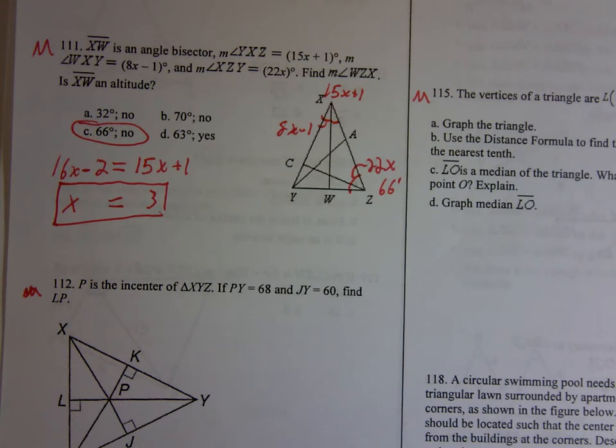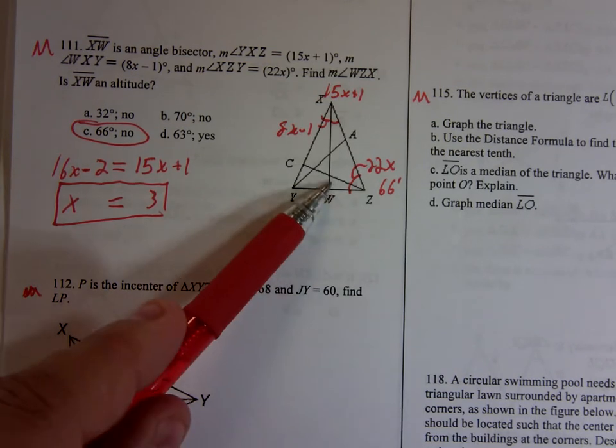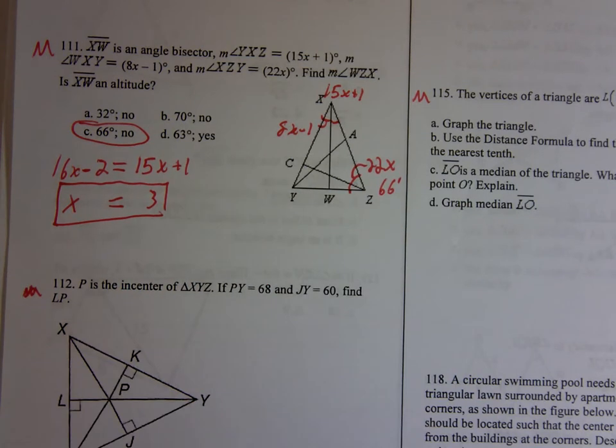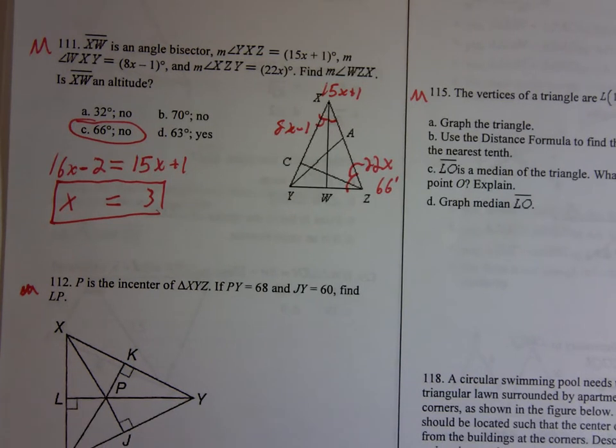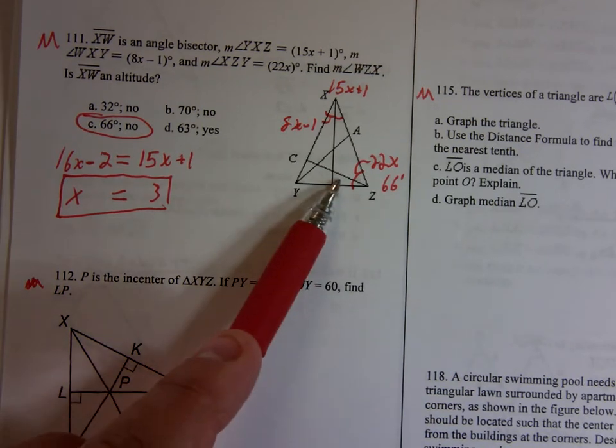Think of it as a height. It has to make a right angle with the side that it hits. Right? Altitudes are perpendicular to their bases, always. So if that angle measures 90 degrees down here, then it's an altitude. If it doesn't measure 90 degrees, it ain't an altitude. So can we find out if it's 90 degrees? Have a look at the picture. See if there's any way of finding that out. How can we determine if that's a 90-degree angle right there?